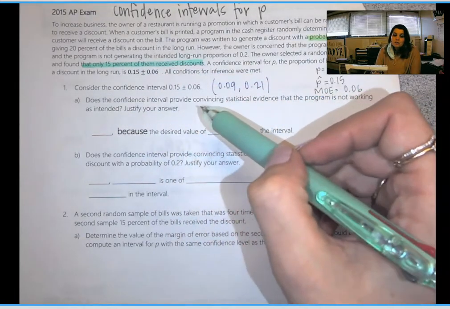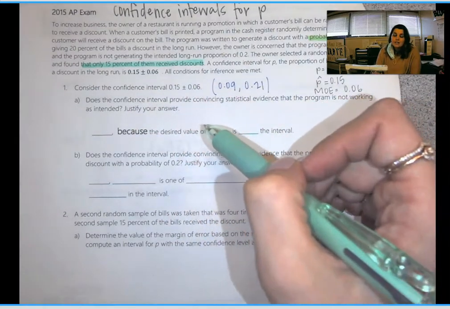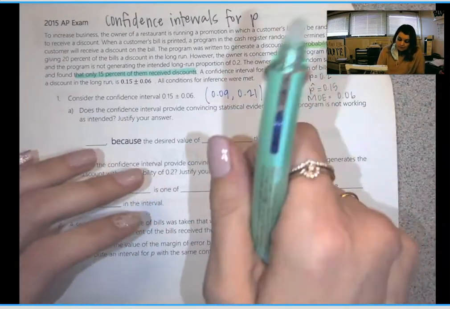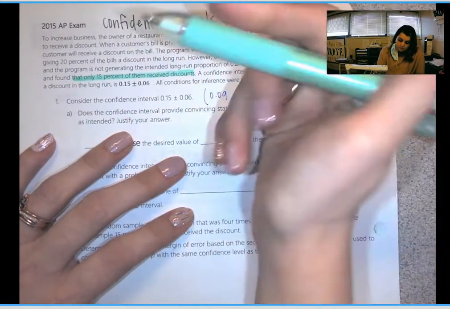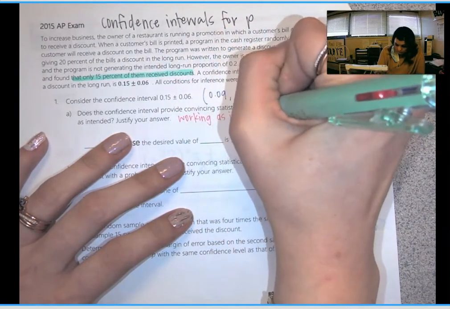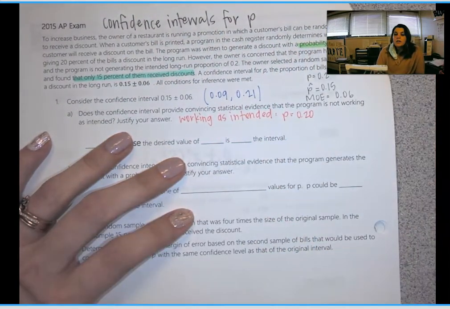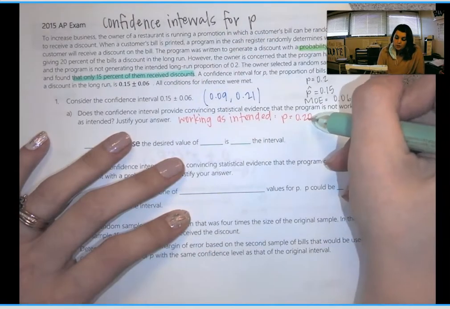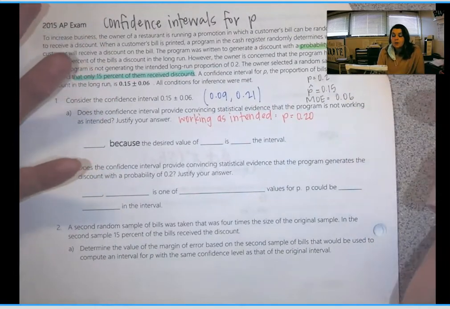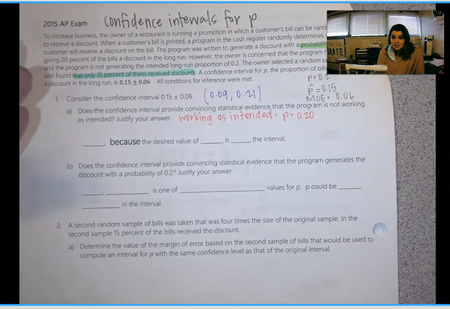Does the confidence interval provide convincing statistical evidence that the program is not working as intended? Well, if the program is working as intended, P would be 0.20. Well, is 0.20 in our confidence interval? Yes, 0.20 is a plausible value for true P. So is this convincing evidence against that?